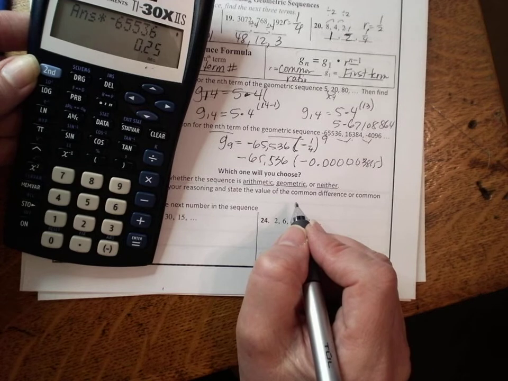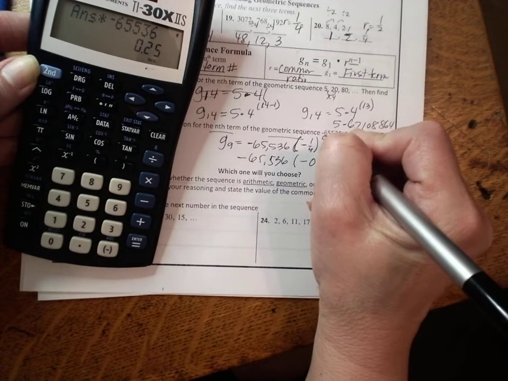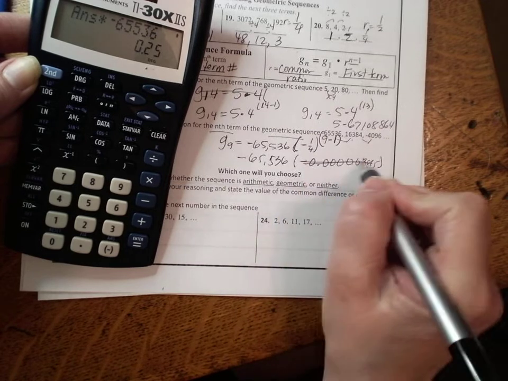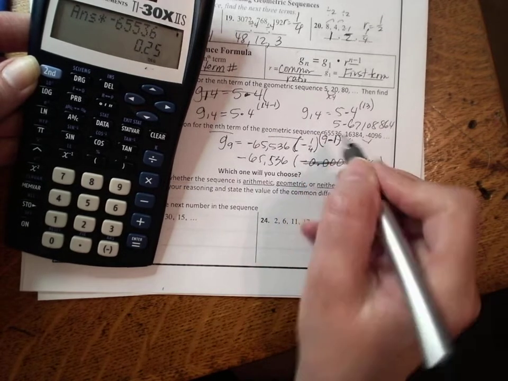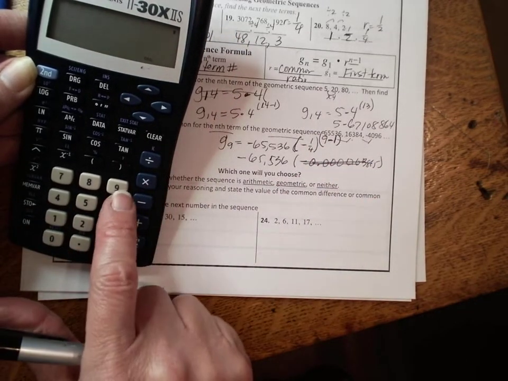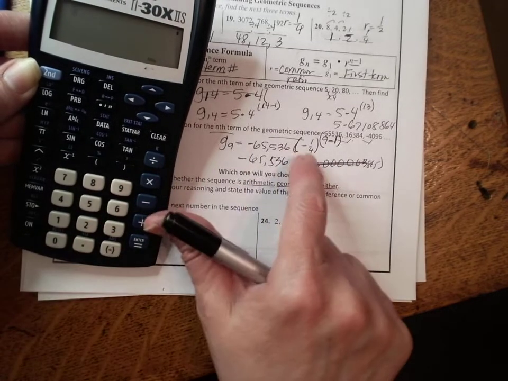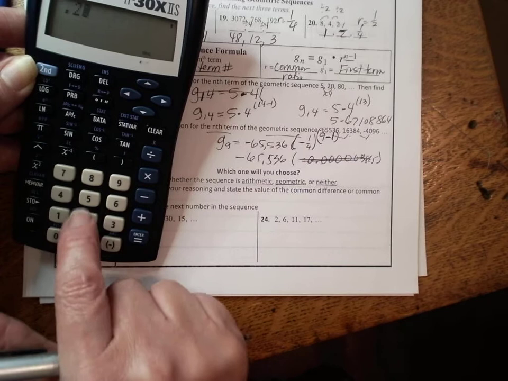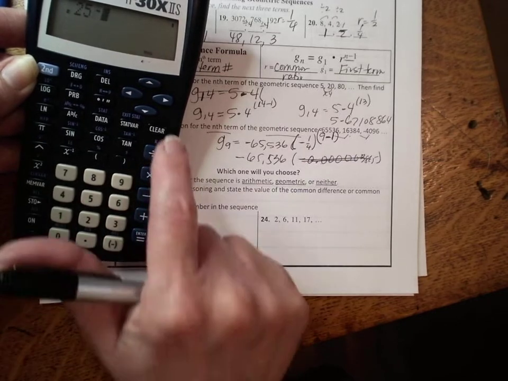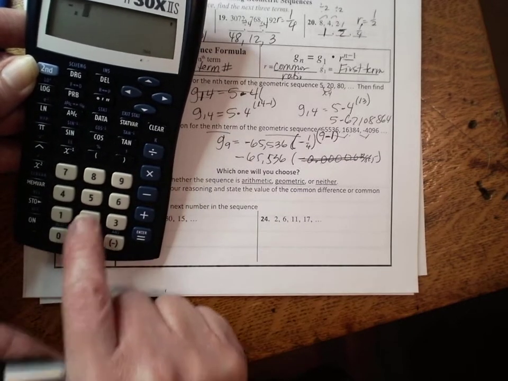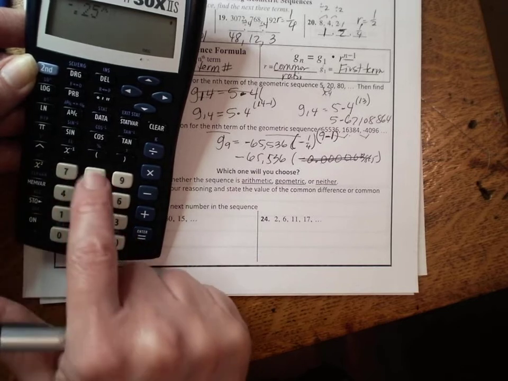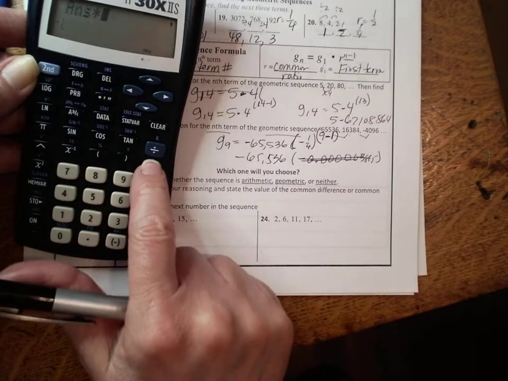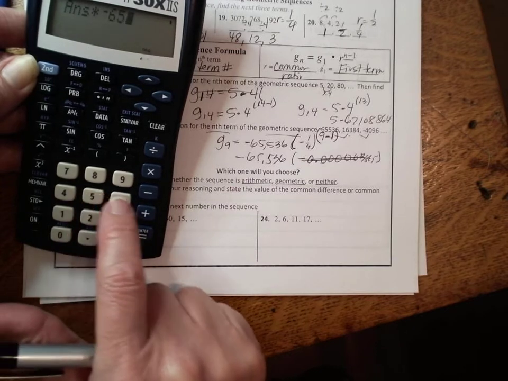Oh, you know what? I didn't do 9 minus 1. Let's do the 8th power. That's wrong. 9 minus 1. Sorry, y'all. So that's the 8th. Now, here's another thing. If you don't want to do negative 1/4, you can do the decimal form of it: negative 0.25 raised to the 8th power. That would be easier. Then times that by a negative 65,536.